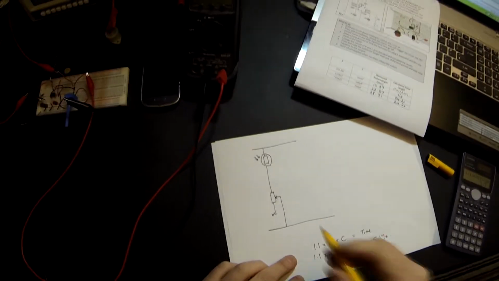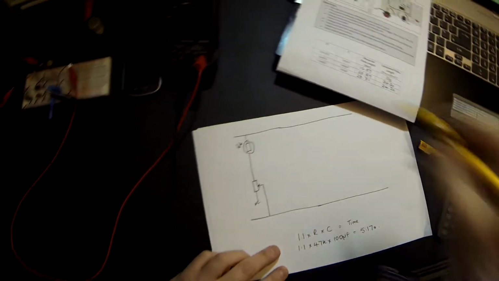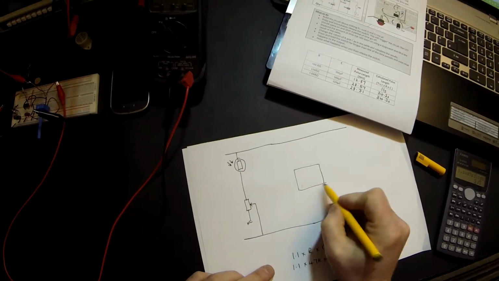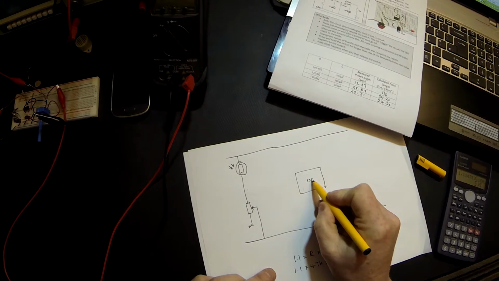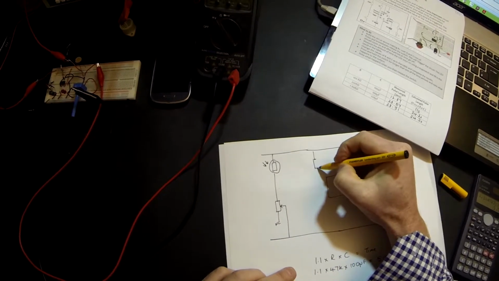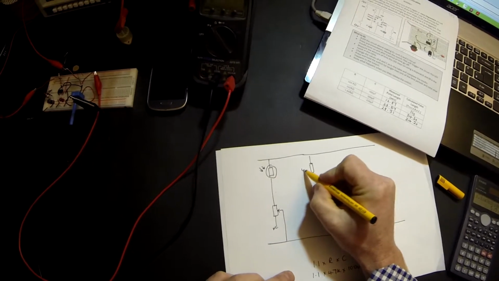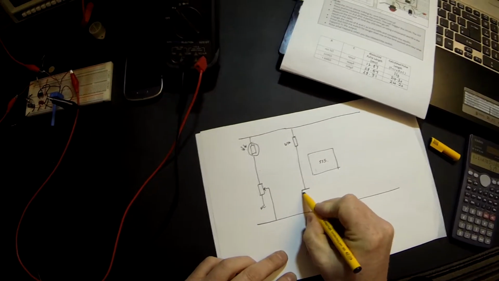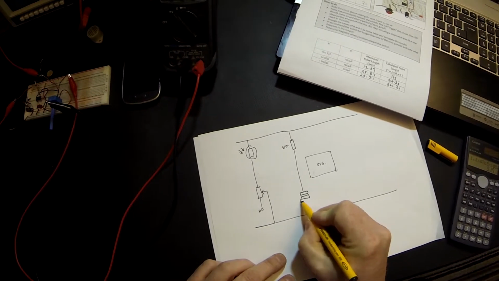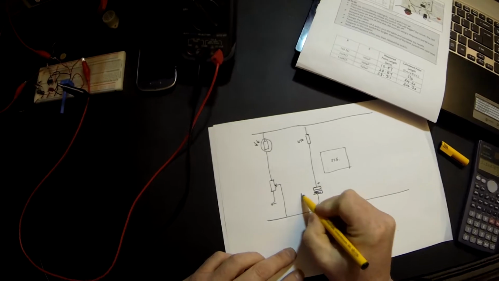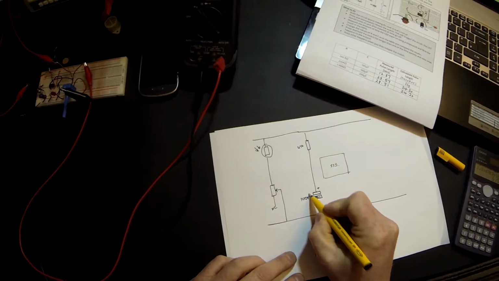So in our circuit we can use, on our 555, a resistor value of 47k and a capacitor value of 100 microfarads.